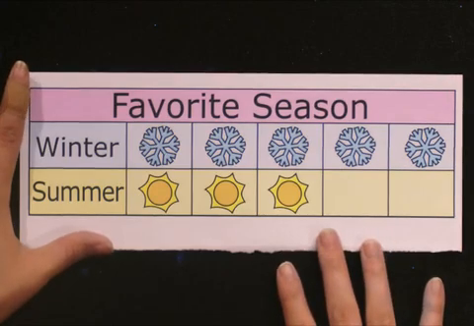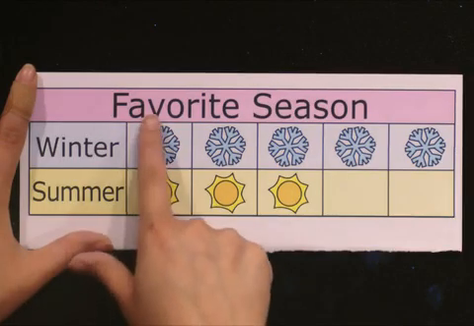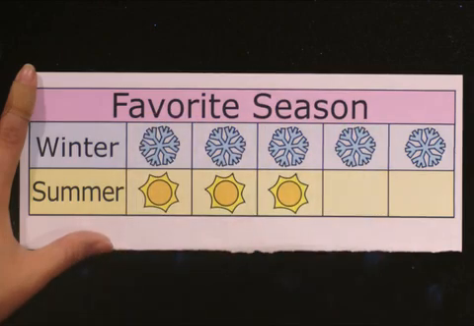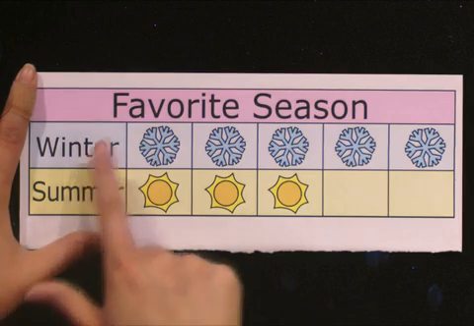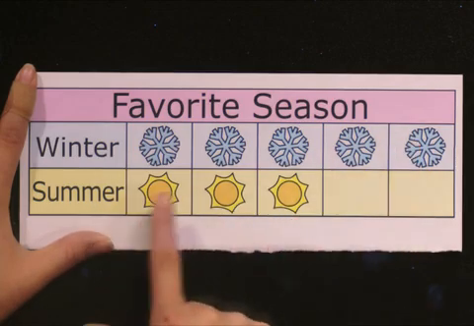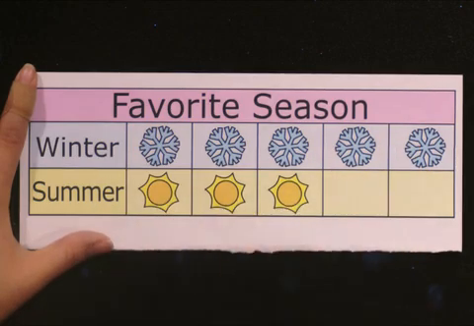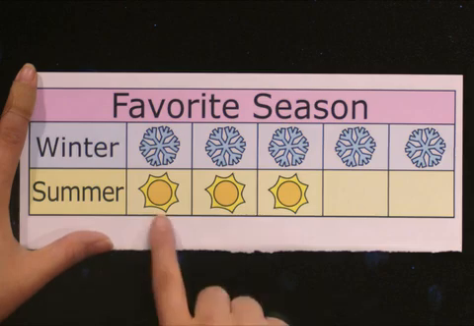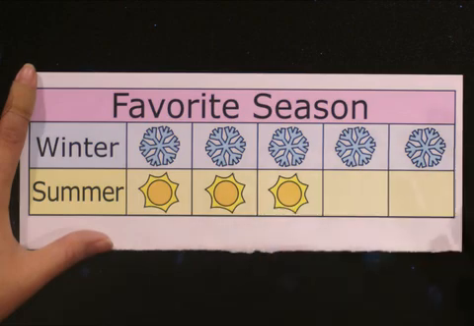Now I put all of the information on a graph so that it would be really easy to see the information. You can see that this graph is labeled favorite season. I went and asked different students, do you like winter or summer more? For every student that answered winter, I put a snowflake on the graph. For every student that answered summer, I put a little sunshine on the graph. So I can see how many students chose summer.